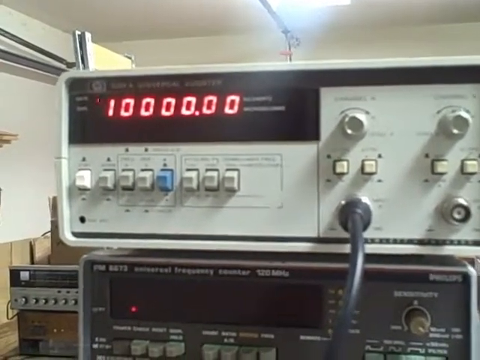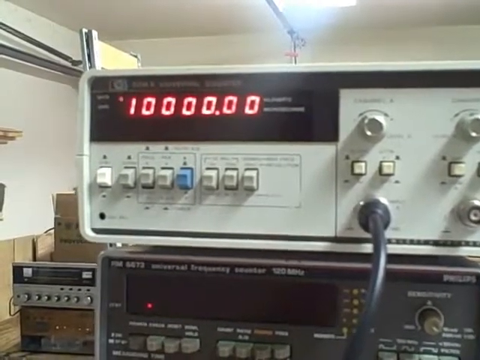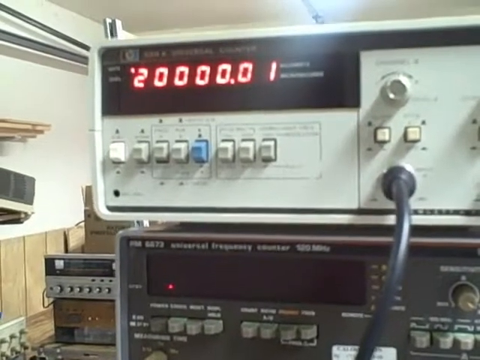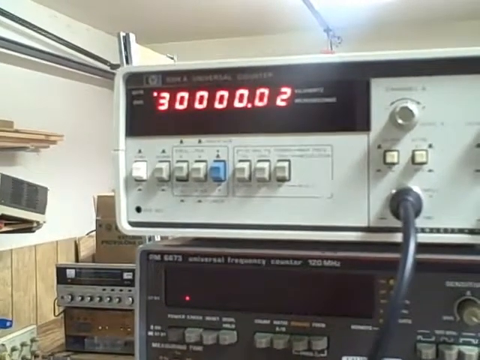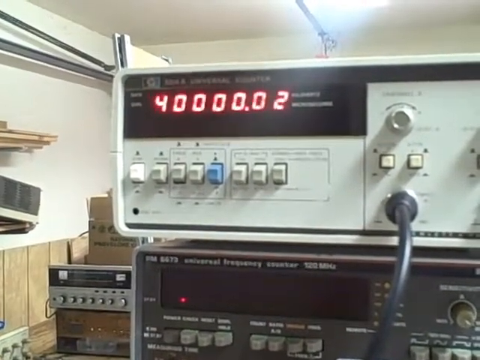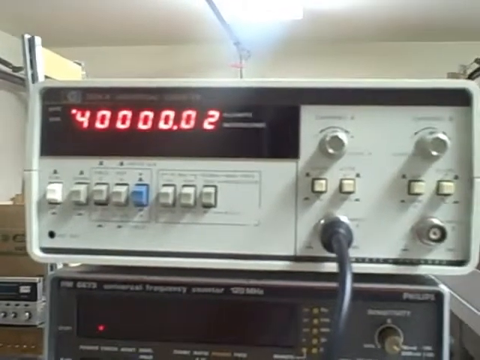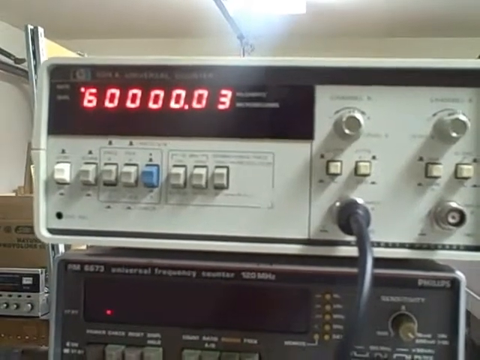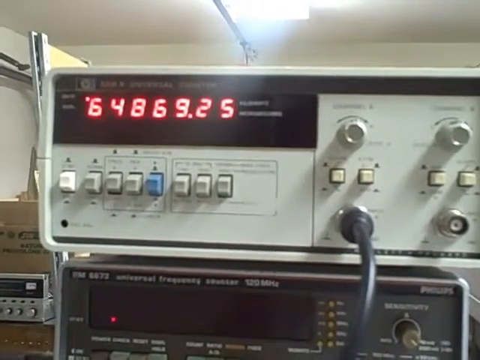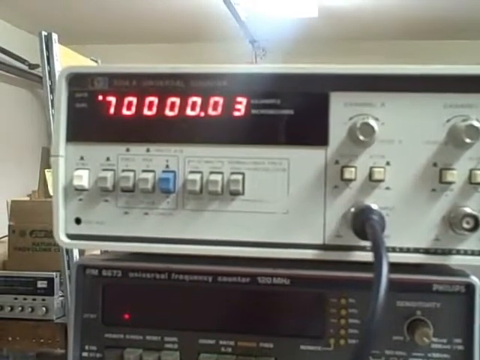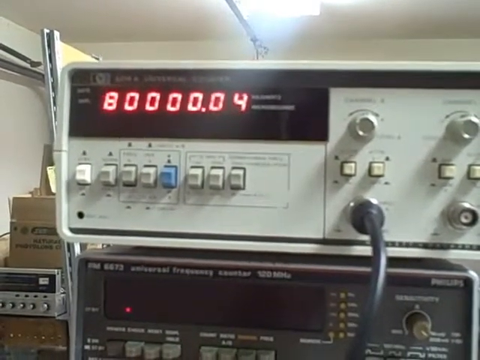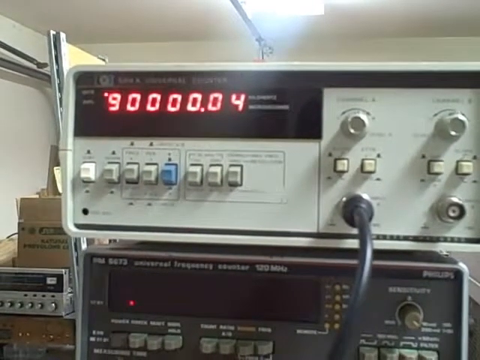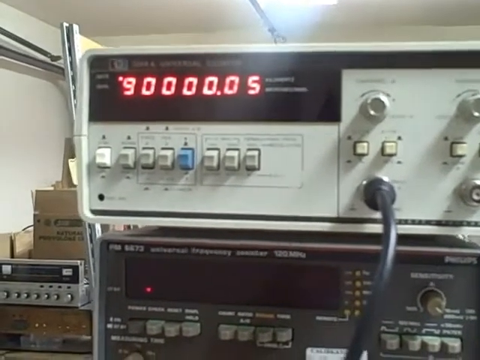Now let's go up 10 megahertz at a time. So we go to 20 megahertz, 30, 40, 50, 60, 70, 80, 90, and then we'll go to 100.